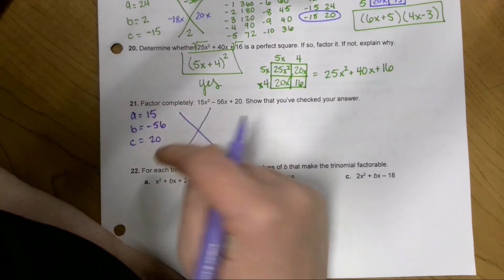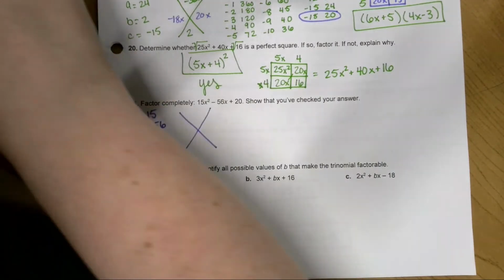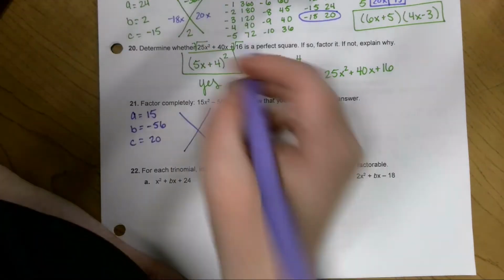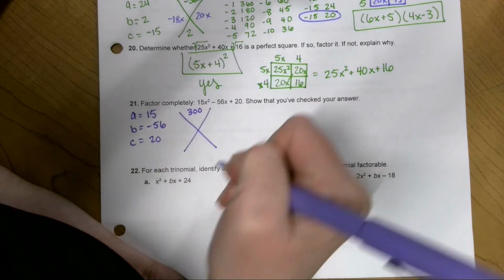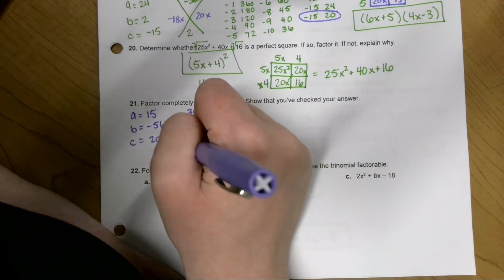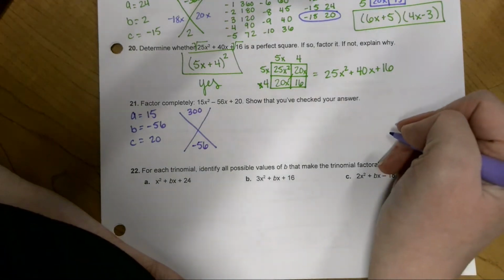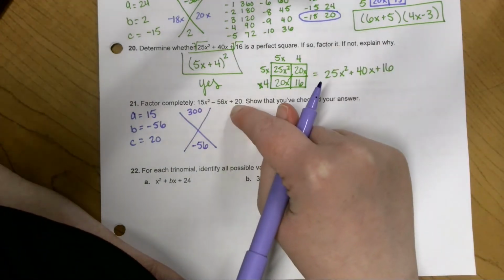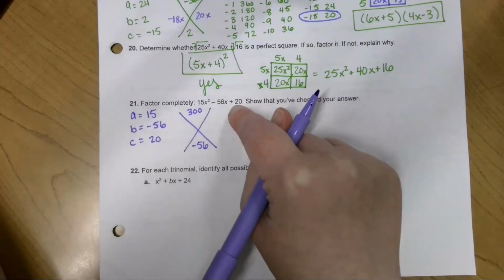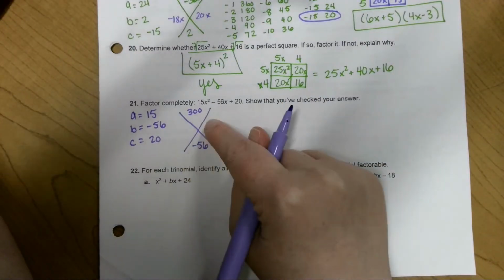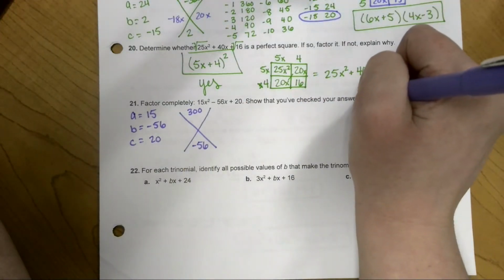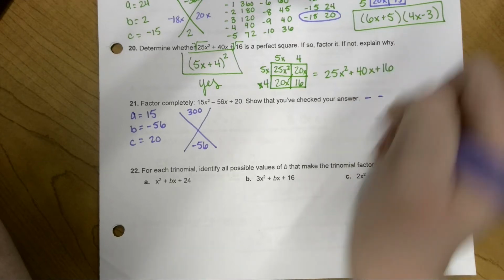Okay, when I multiply 20 and 15, I get 300, and then I need it to add to negative 56. All right, and let's check our signs. C is positive, so they'll be the same. B is negative, so that means they're going to both be negative. So our signs should both be negative.